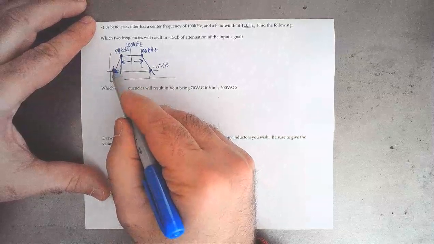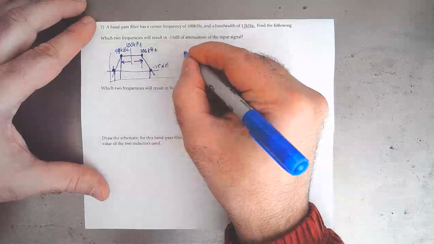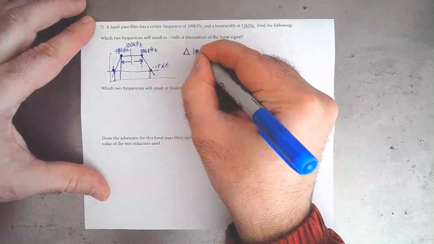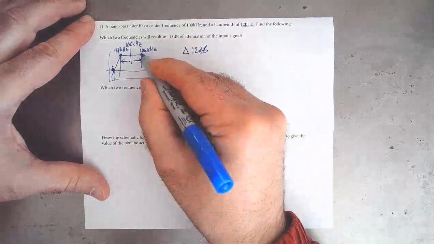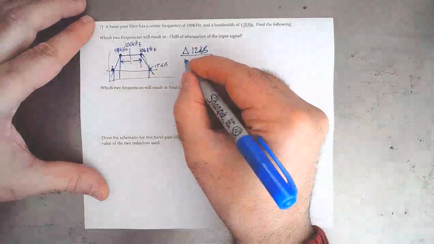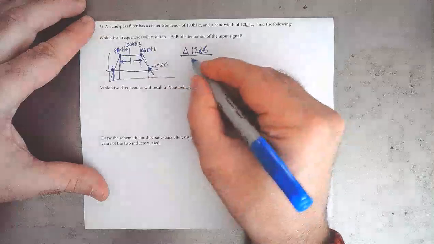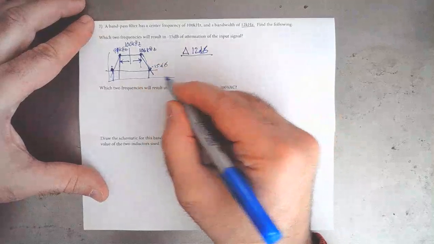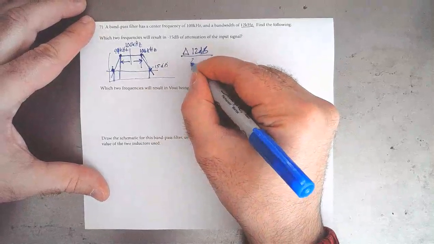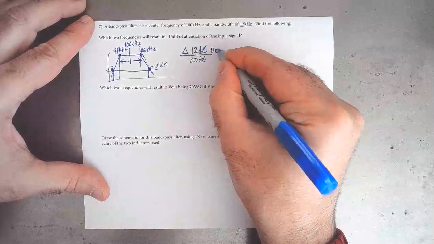Well, it looks like the delta between minus 15 and minus 3 is 12 dB. So we have a delta of 12 dB and then minus 12 dB right there. What is the slope of this line right here? It is 20 dB per decade, and it's minus 20 dB per decade over there. So I'm just going to say 20 dB, and then decade is going to come up here like that.